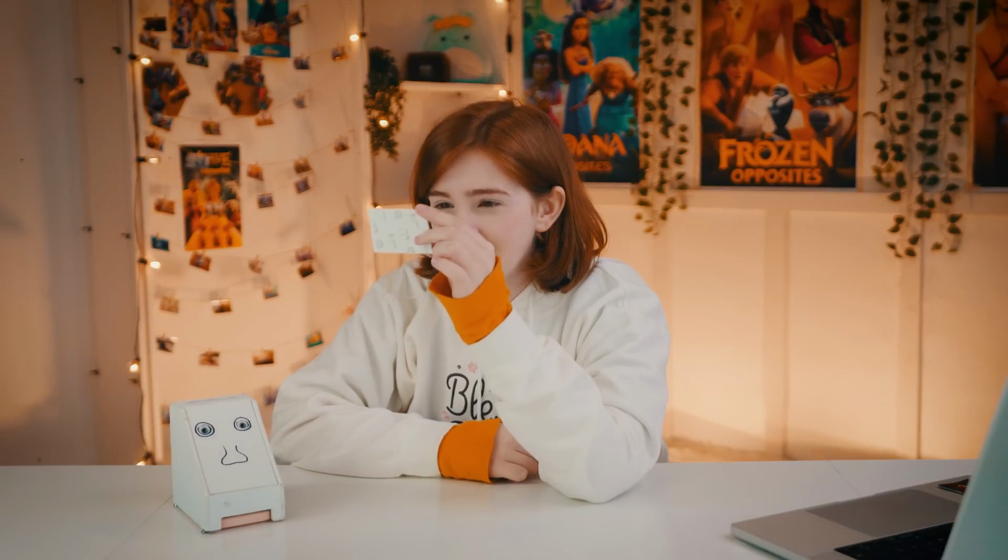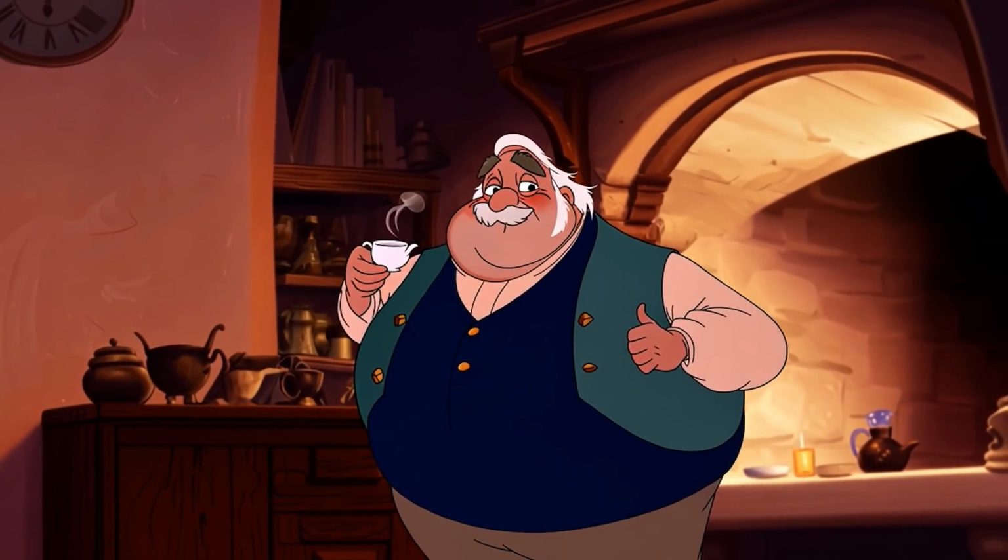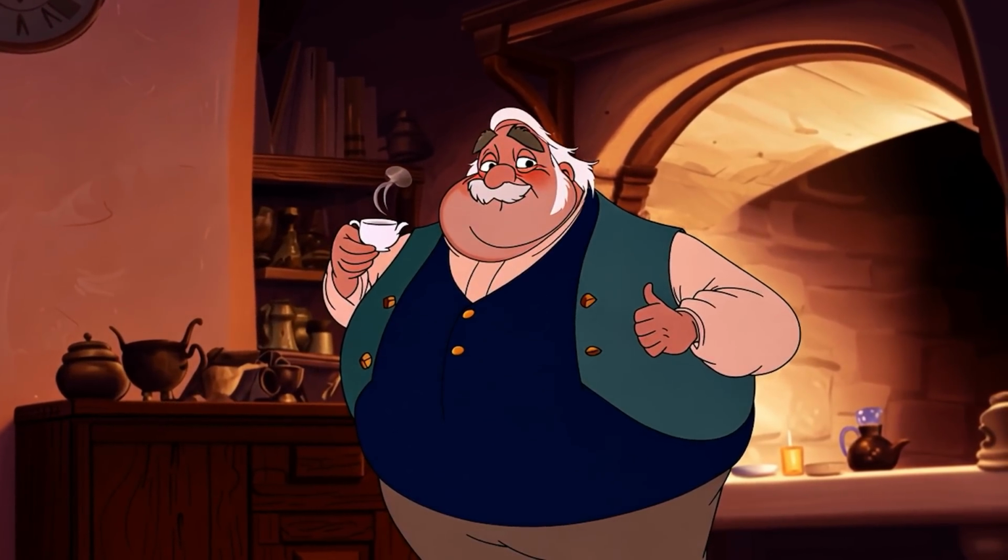Oh, he's a big boy now. He's a big boy. Let's see how this version of Maurice would impact the storyline of Beauty and the Beast. He wouldn't just impact it by taking up all the space, if you know what I mean.